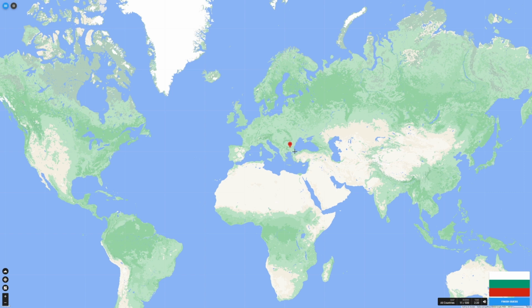The coast down here is not Bulgaria, it's Greece here and Turkey here, so don't click on this coast. Of course we have the Bulgarian coast here on the Black Sea, but just focus on clicking on the dark green area, or maybe a little below or above it, and it's going to be alright.